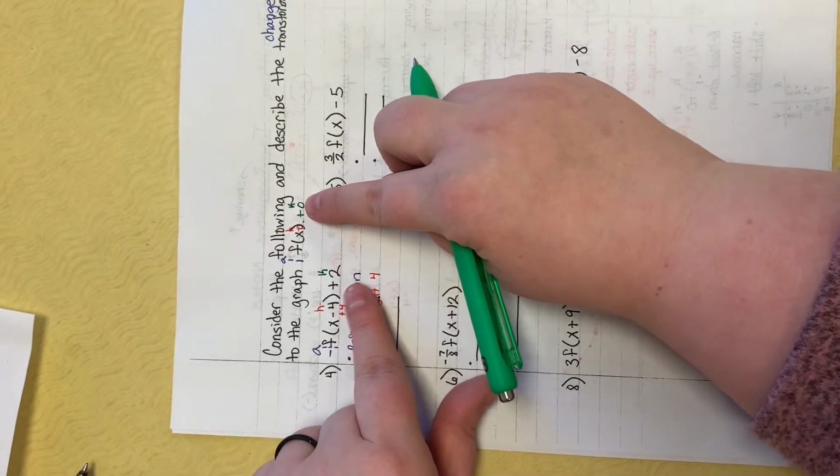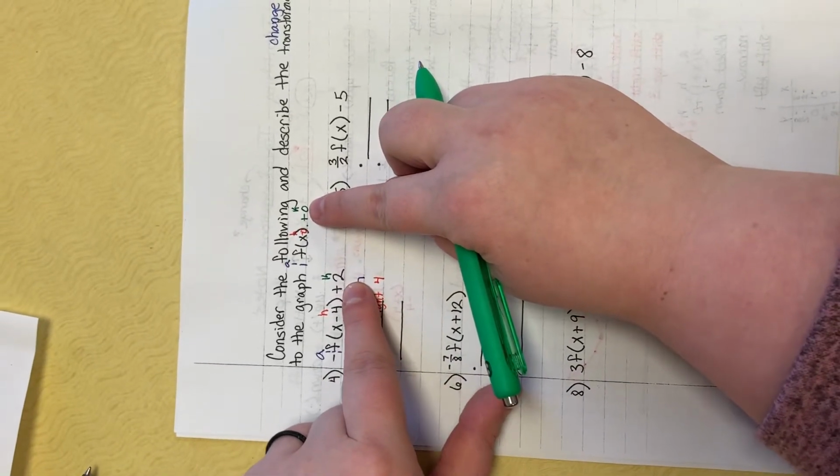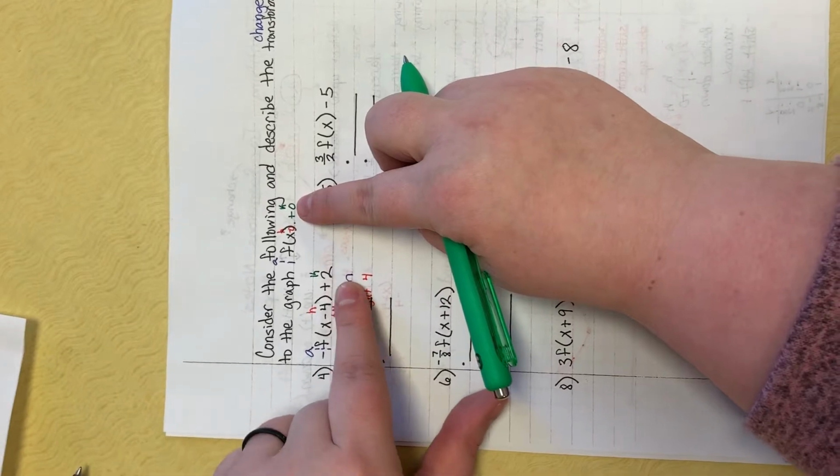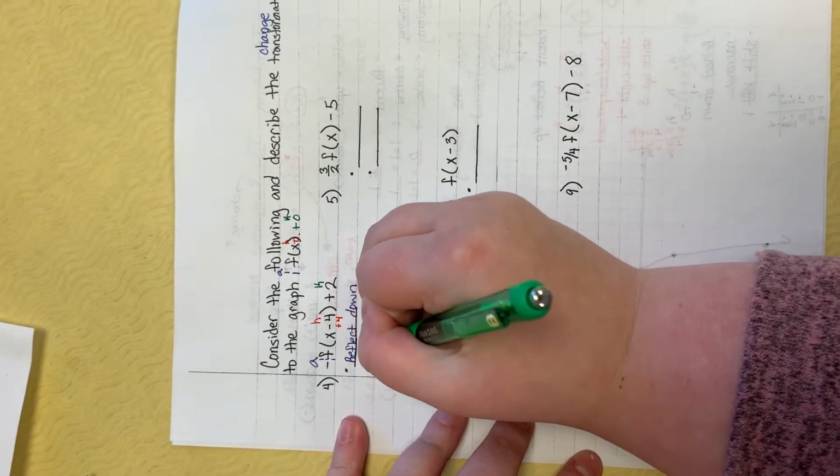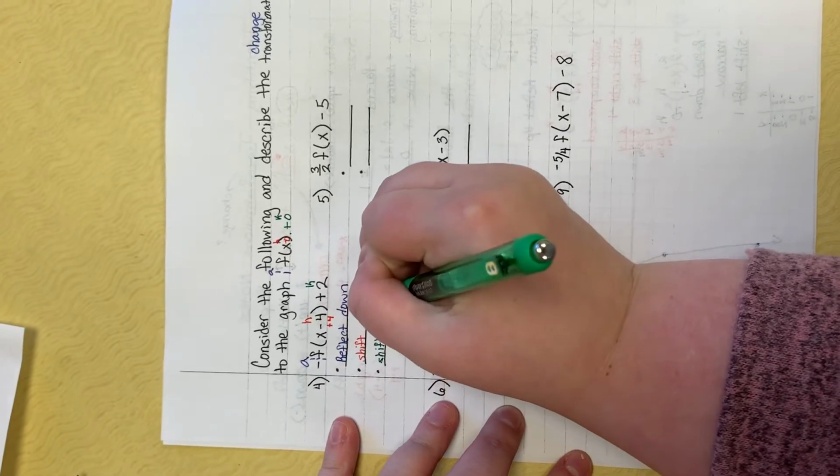K, there wasn't one in the original. Now there's a positive 2. K's are like kites. They go up and down. Because I'm adding 2, this graph is going to shift up 2.